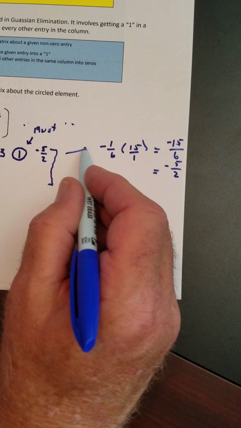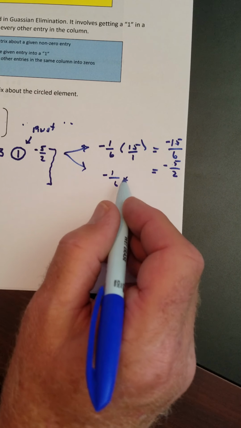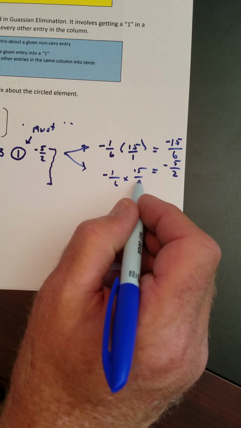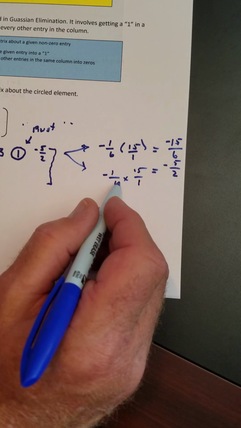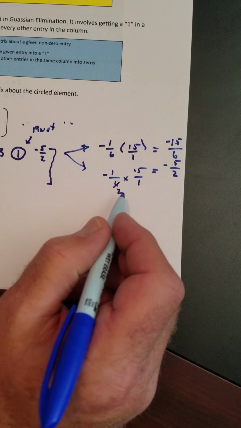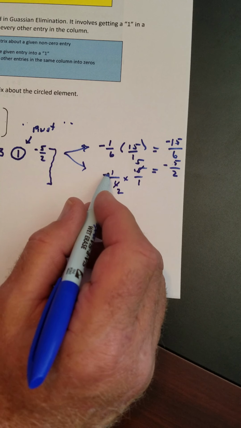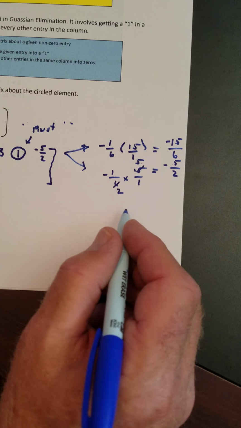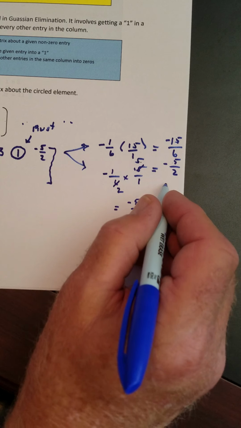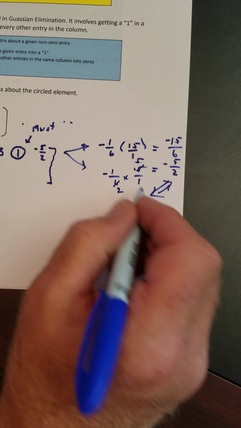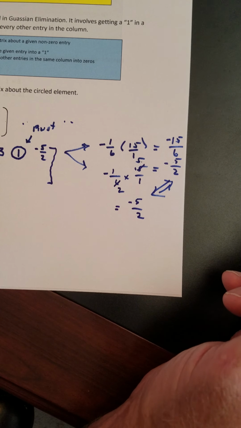You could also think of it this way. You've got -1/6 times 15 over 1. Some of you guys have done this before. When you look at these two numbers here, you realize 6 goes into both of them. So 3 goes into the 6 two times, and 3 goes into the 15 five times. Now when you multiply, you've got -1 times 5, that's -5, and 2 times 1 on the bottom. You still get the same one. I don't care how you come up with the answer. I'm sure you've seen both of those methods before.